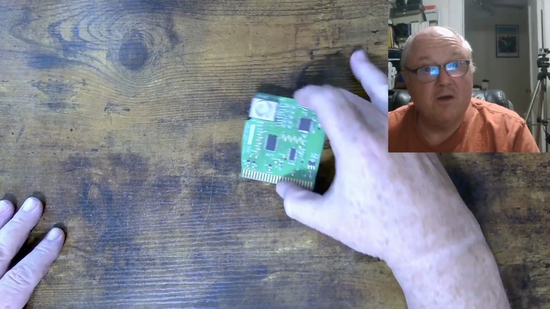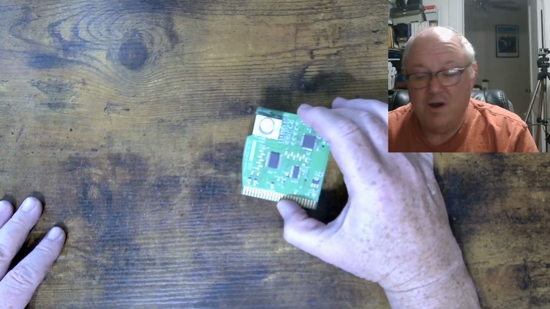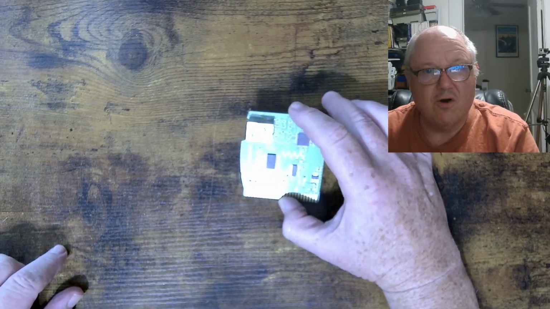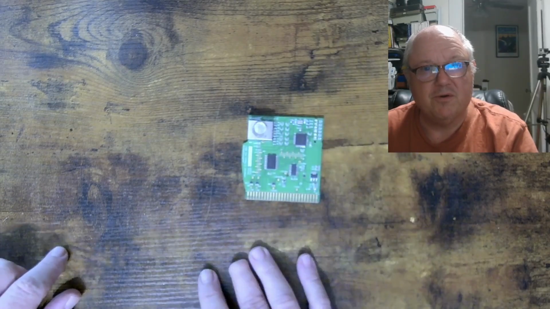We're going to be doing another quick look video. This one is about the Uthernet2 card for the Apple II series of computers.